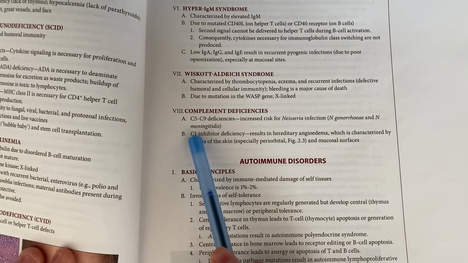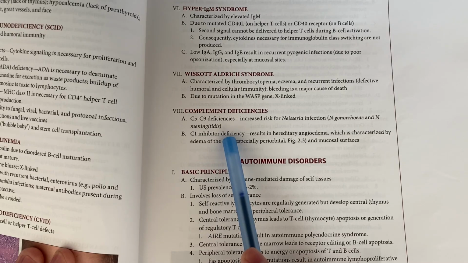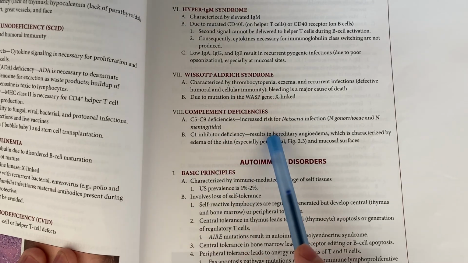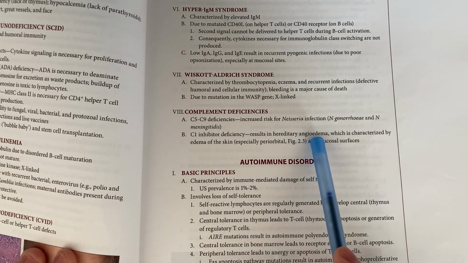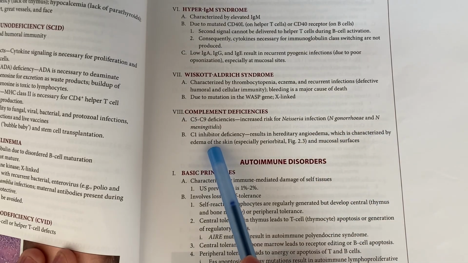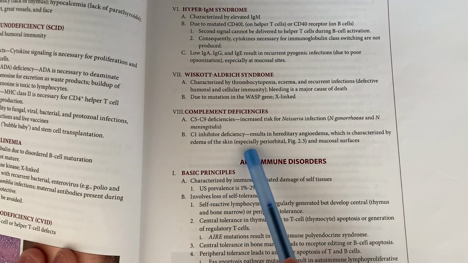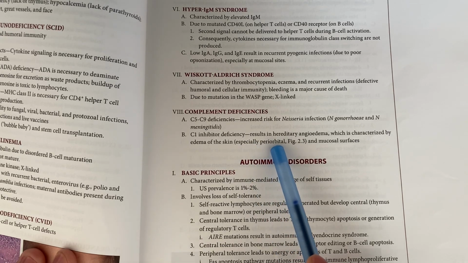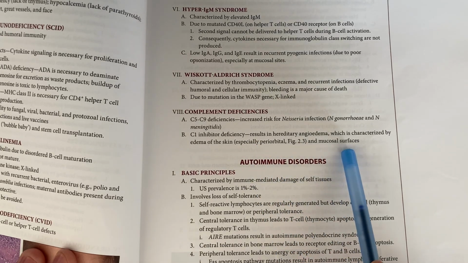And then C1 inhibitor deficiency can result in hereditary angioedema, which is characterized by the edema or swelling of the skin. And this can especially occur in the periorbital area and on mucosal surfaces.